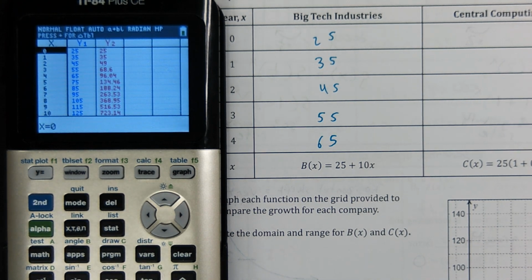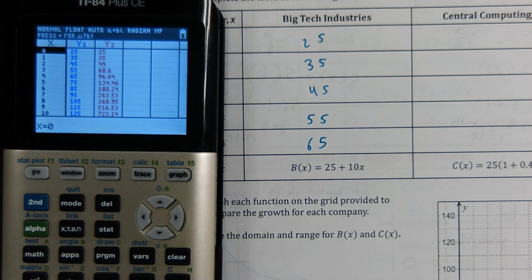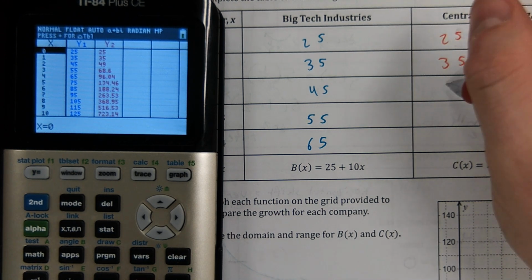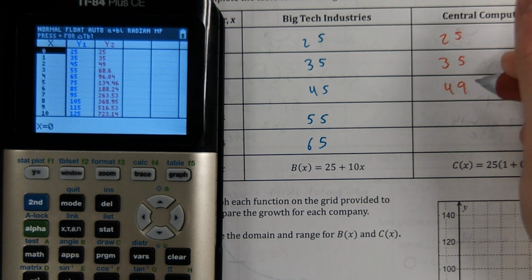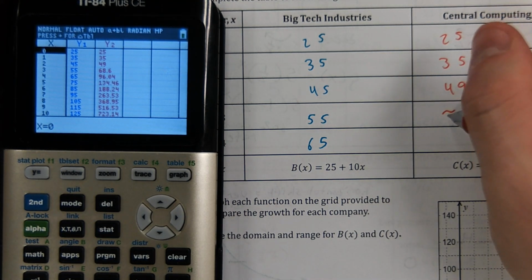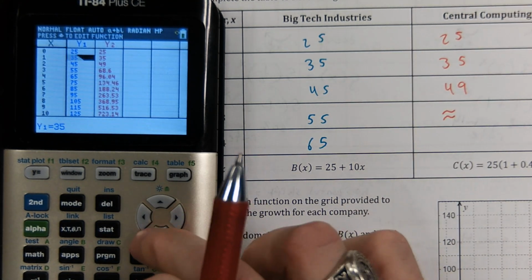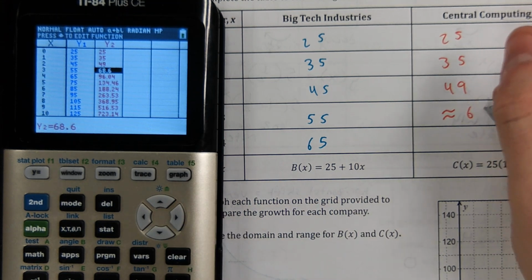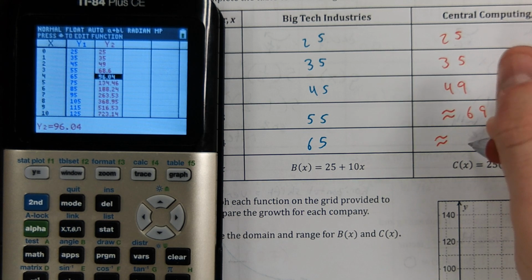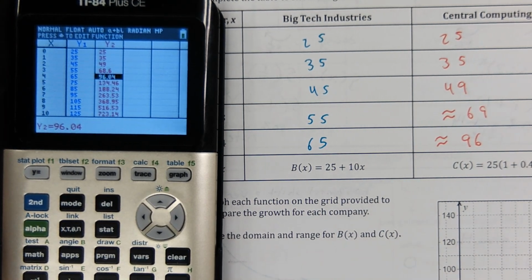Now the red one, 25 stores, then 35 stores, then 49 stores. Okay, you can't have partial stores. So almost 69 stores, almost 96 stores. So I just rounded to the nearest store.